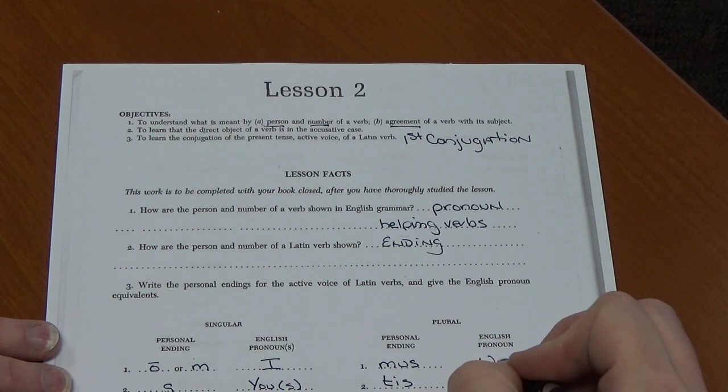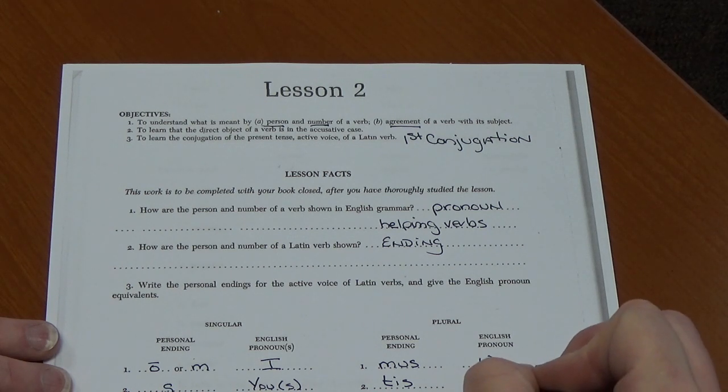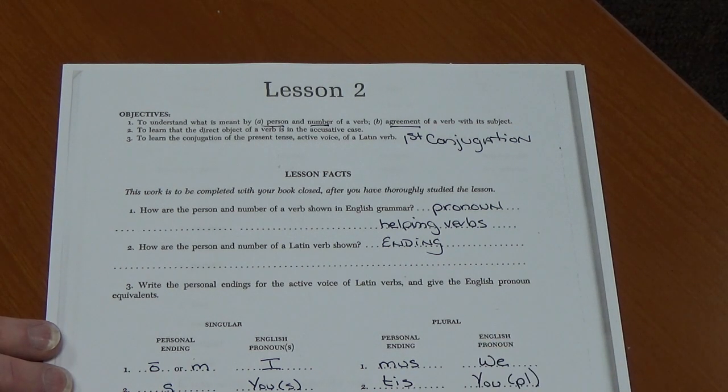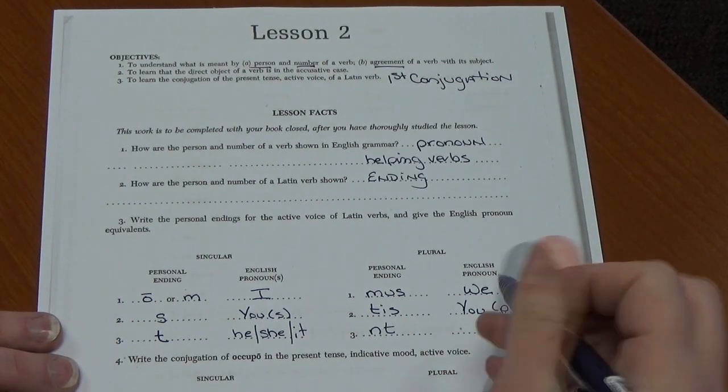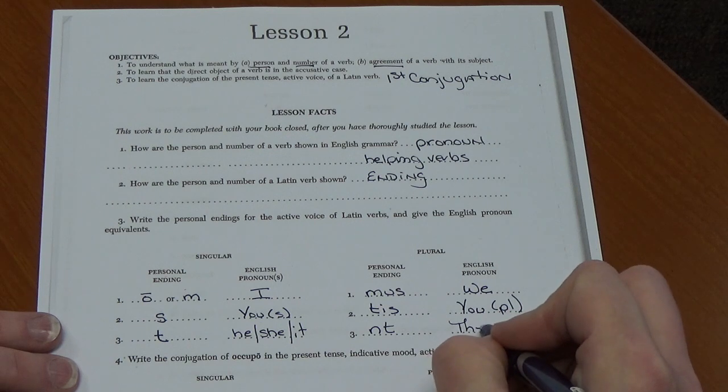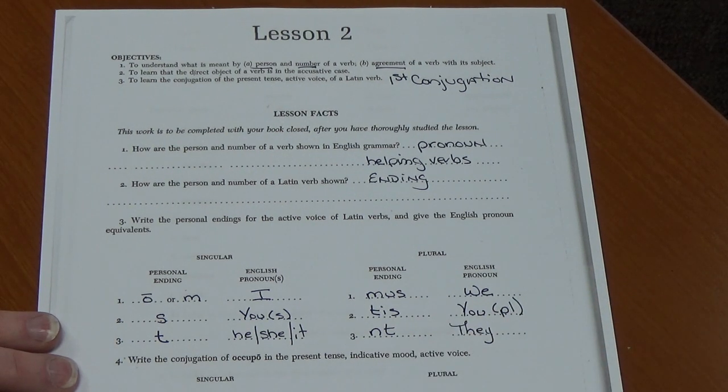Mus, we, first person plural. You, plural. If you're from the South, you might say y'all. Nt is they, or a plural nominative replacement.